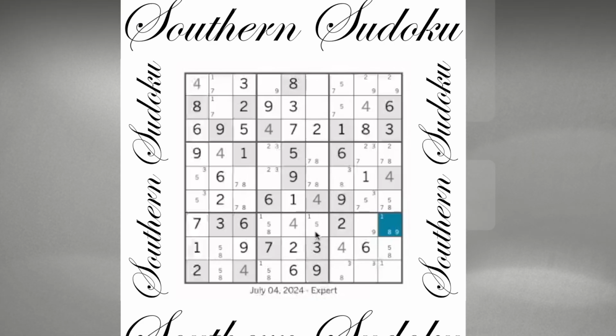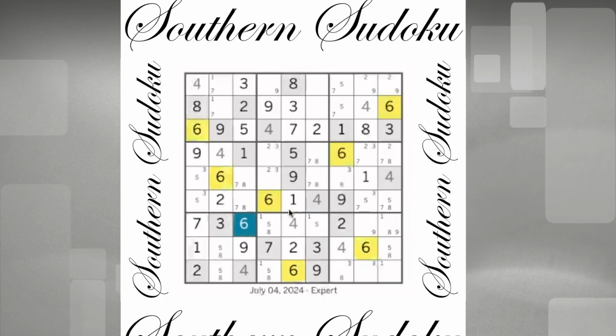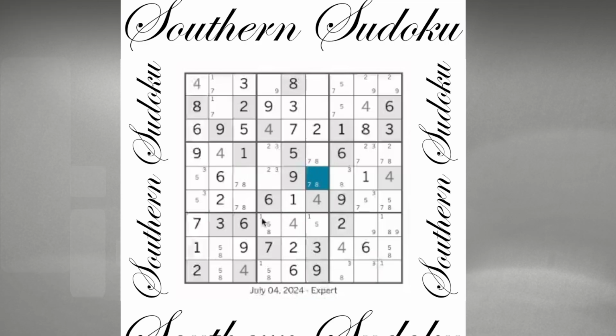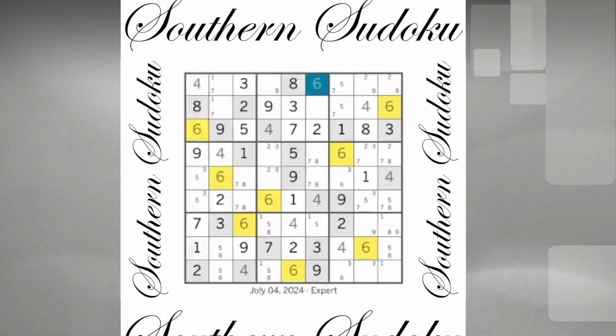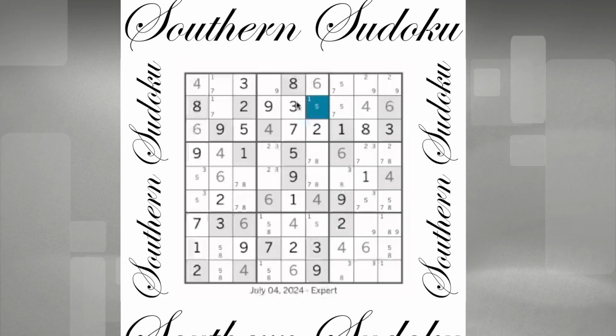So we need a 6 in this line. 6 can't be there because of that. 6 can't be in either of those two because there's already one in that block. Can't be there because of that, so that has to be a 6. That's all our 6s. So that has to be a 1 or a 5, which means that only has a 1 or a 5 left.